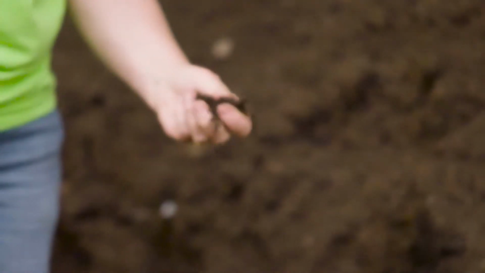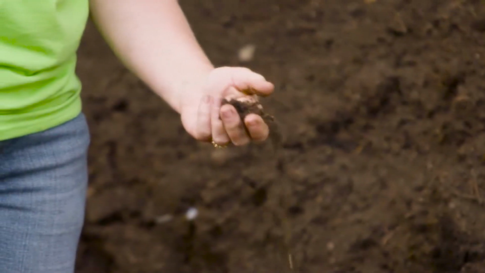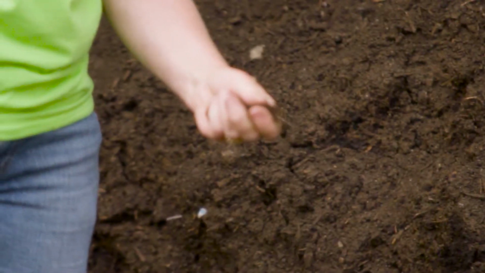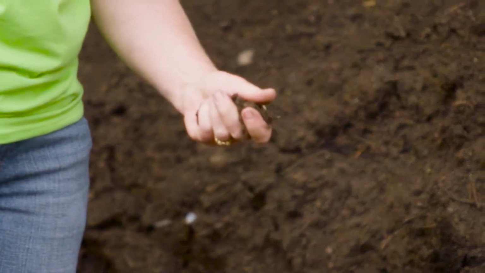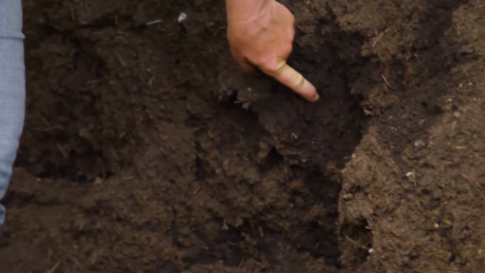Soil testing is an invaluable tool for a farmer to analyze the vast, complex network of living and non-living relationships that exist beneath our feet. But not all soil tests are alike.